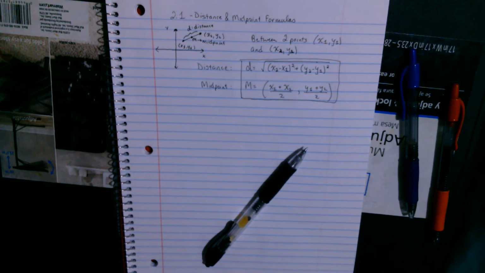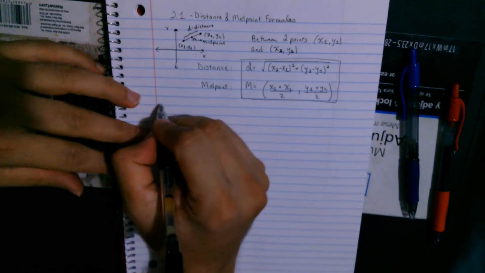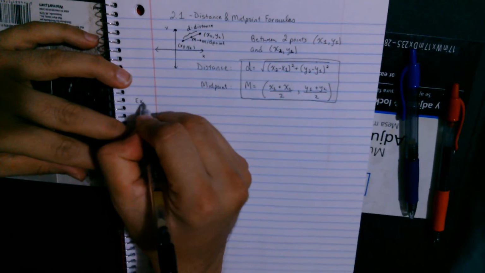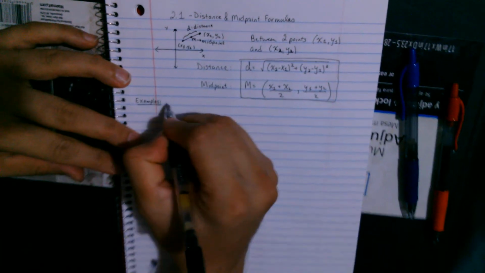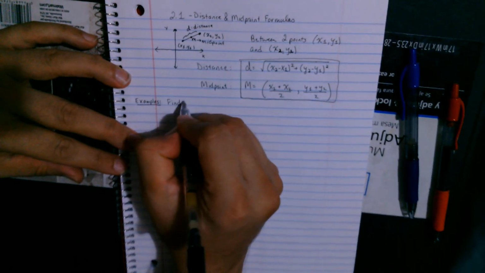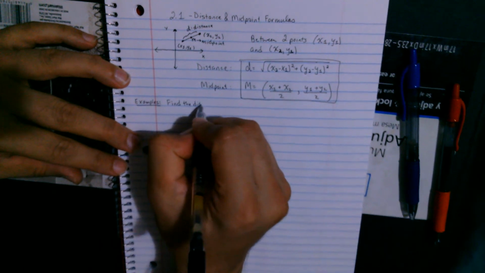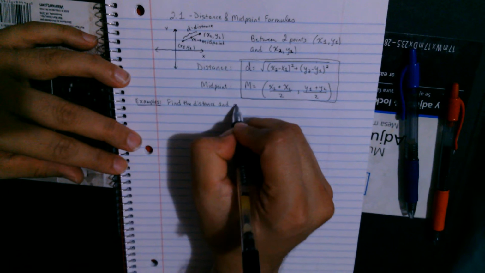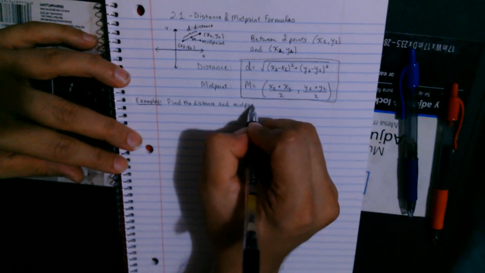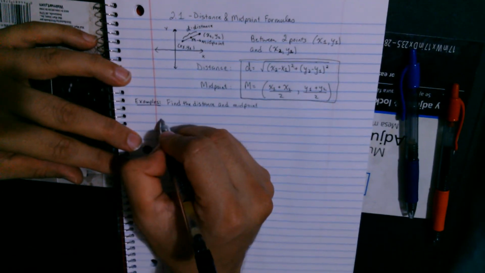What I'm gonna do is real simply here. I'm gonna write up a couple of examples and just walk you through it. So examples. Find the distance and find the midpoint. I'm just gonna get 2 points at random.